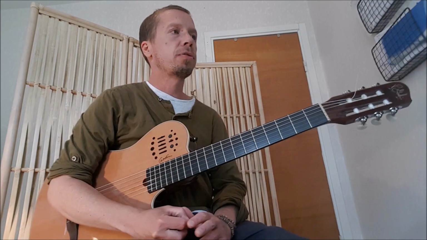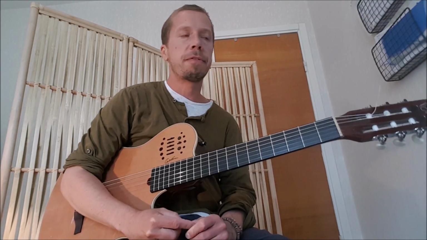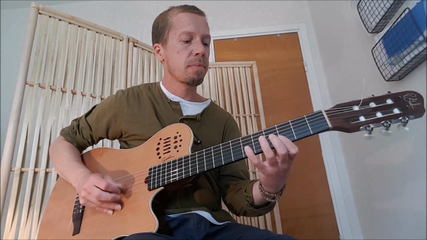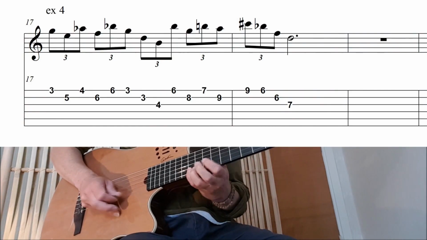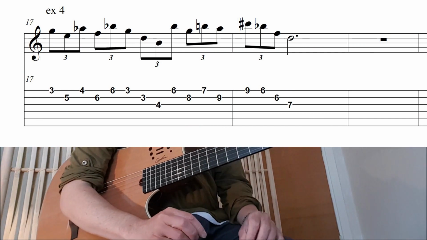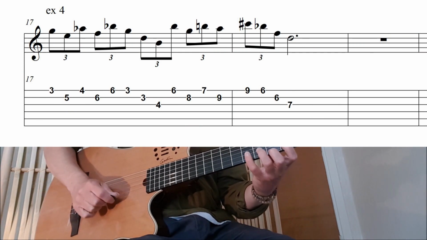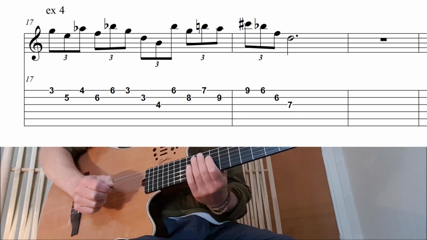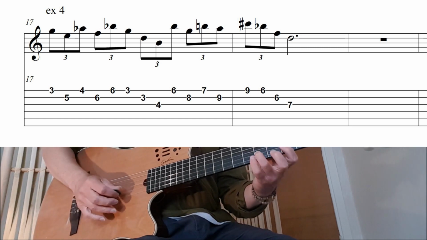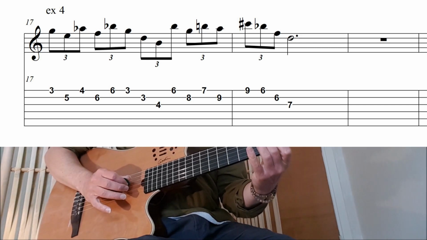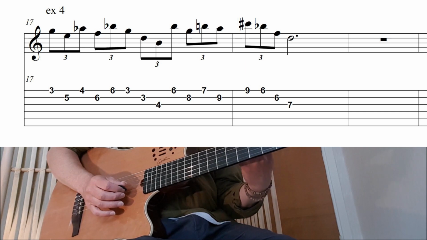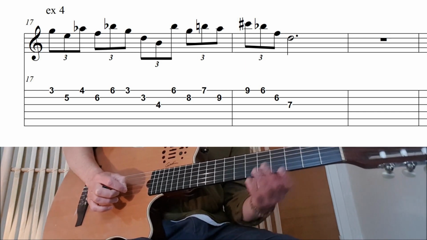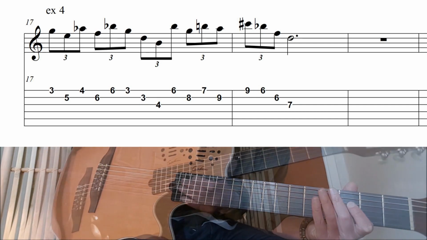Now let's move on to the fourth example, which is my favorite diminished lick. Very modern sounding, these are actually triplets. It's an 8-note idea, 1, 2, 3, 4, 5, 6, 7, 8, but played as triplets, which is kind of modern sounding, I guess. Let's see what it sounds like.